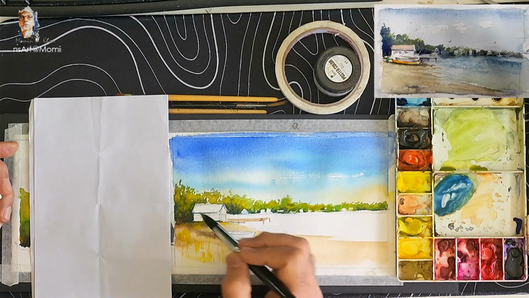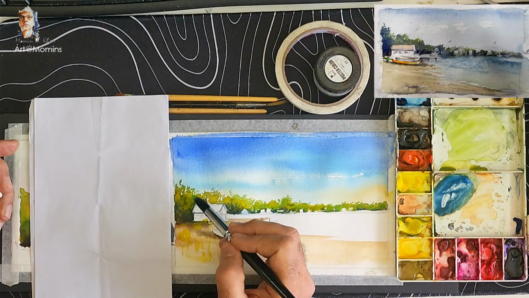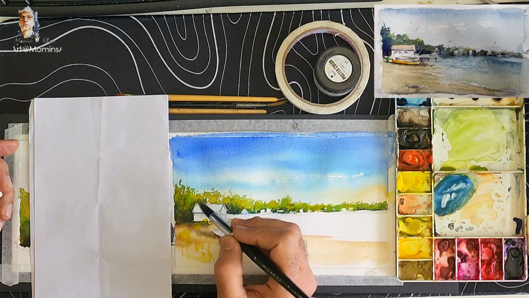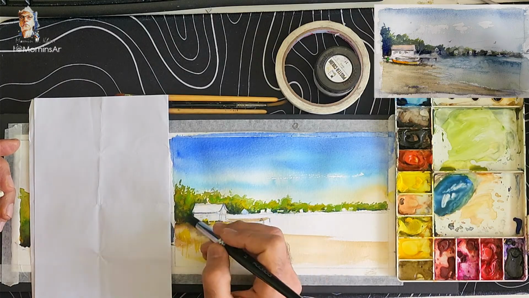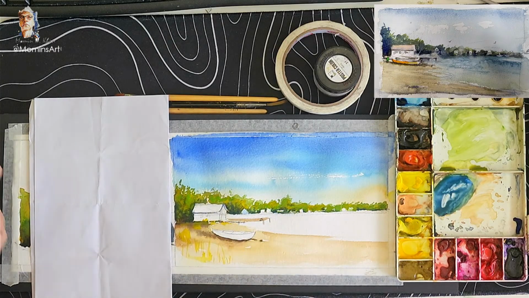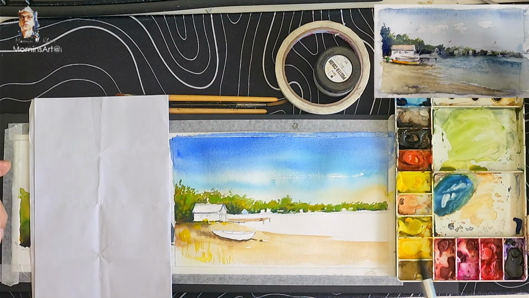There you go. I don't want to do too much, otherwise I'll be working on these trees all night today, all day today. So, okay, done. I think this is it, and I'm going to work on the water.